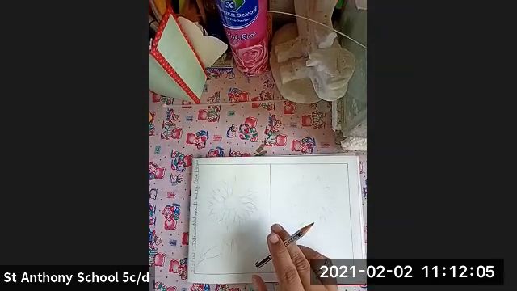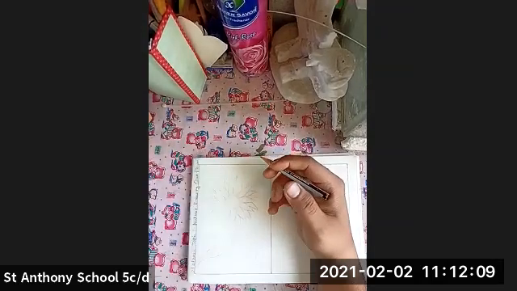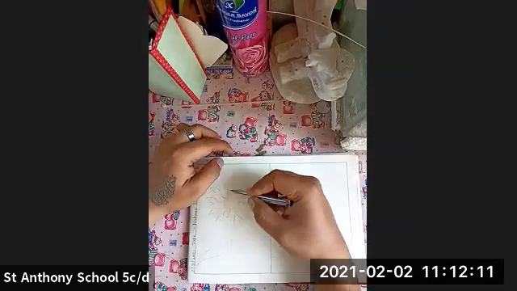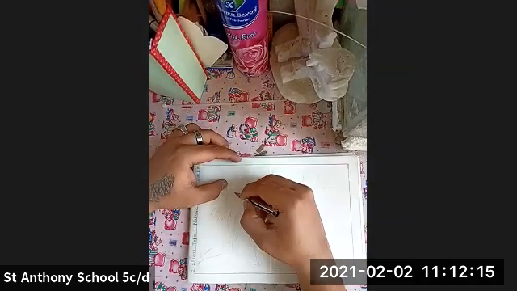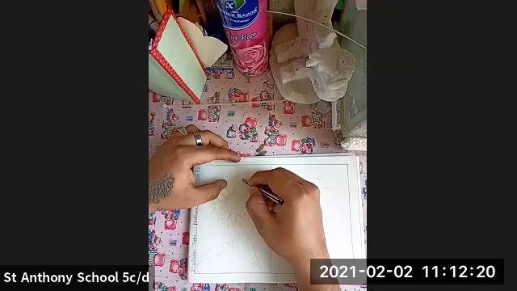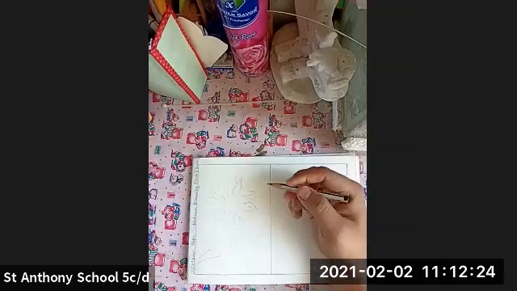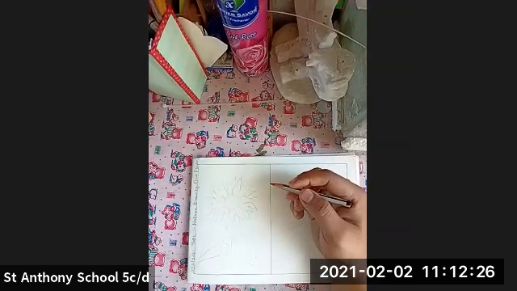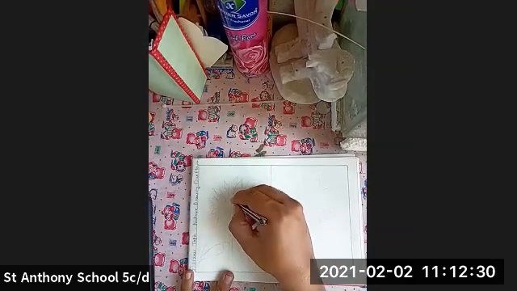So first thing, this is a sunflower, so we cannot do a very dark tone, the dark shading, because the color of the sunflower is yellow. The yellow shade is not darker, because yellow is the lighter shade. So we are going to do it in a very light tone.